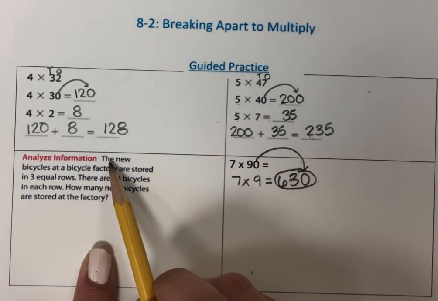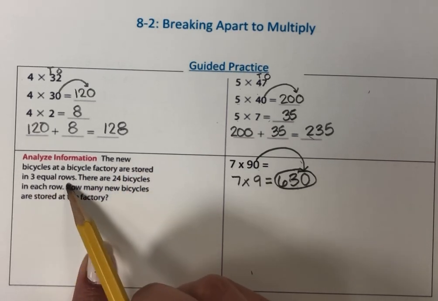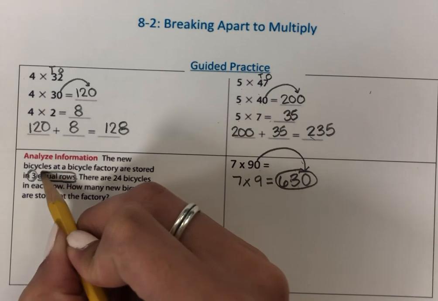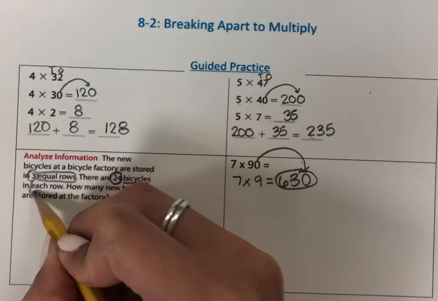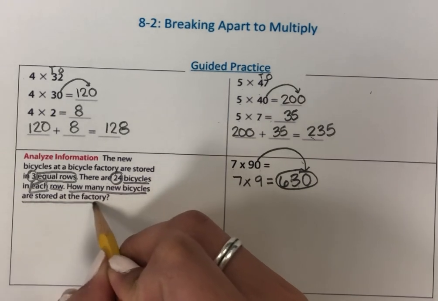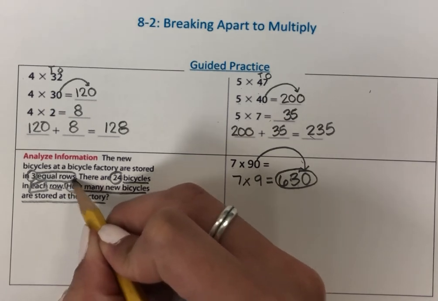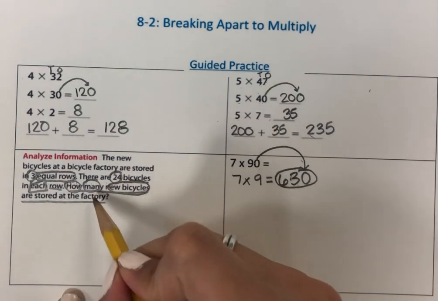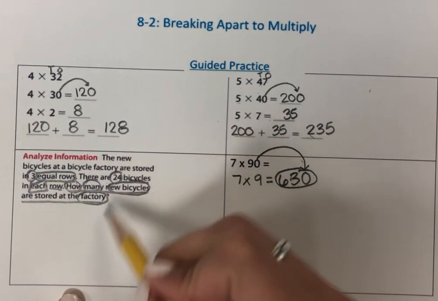Analyze the information. The new bicycles at a bicycle factory are stored in 3 equal rows. 3 equal rows. That's very important, equal rows here. There are 24 bicycles in each row. How many new bicycles are stored at the factory? Underline your question, circle what's important in the question. How many new bicycles? We want to know the number of new bicycles at the factory. So those are important words that we should circle. Our numbers, 3 and 24.